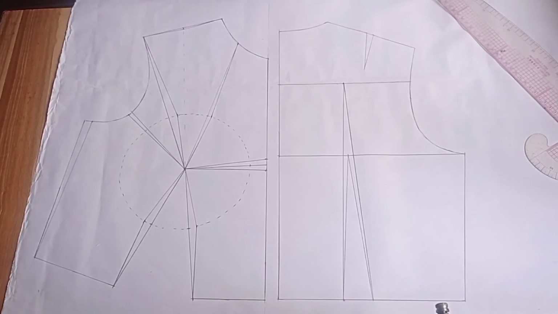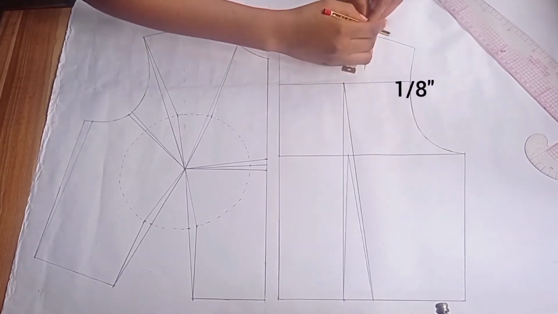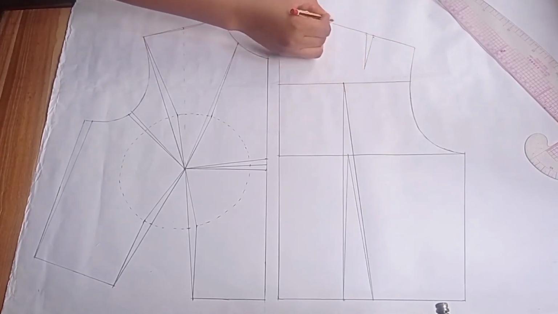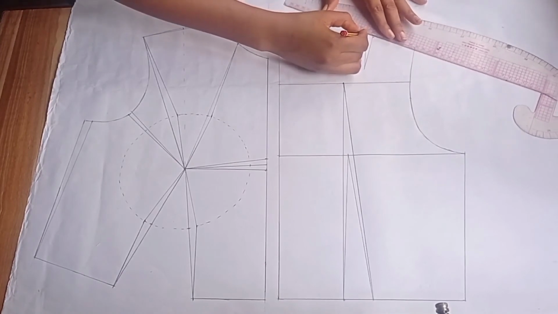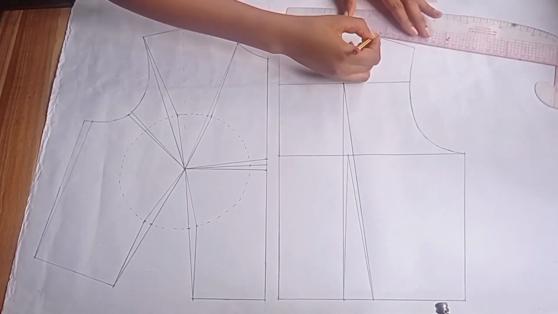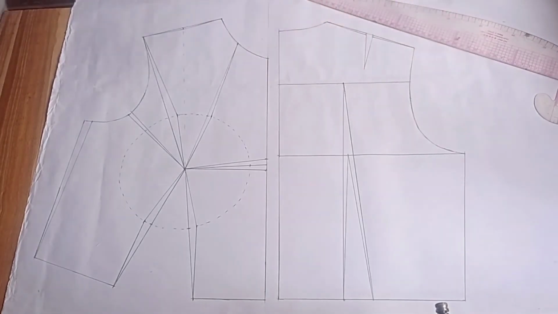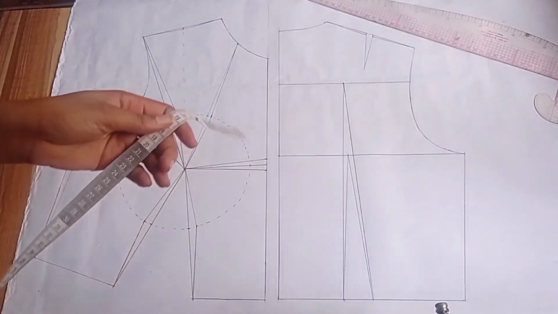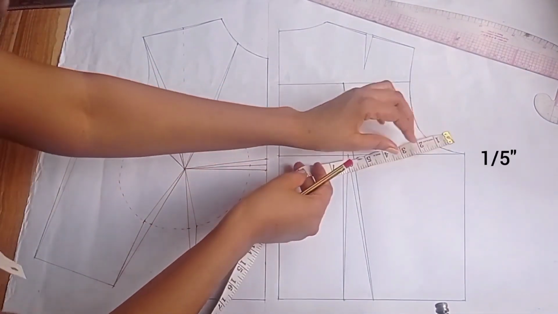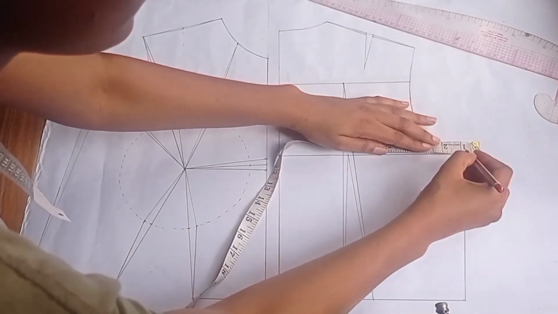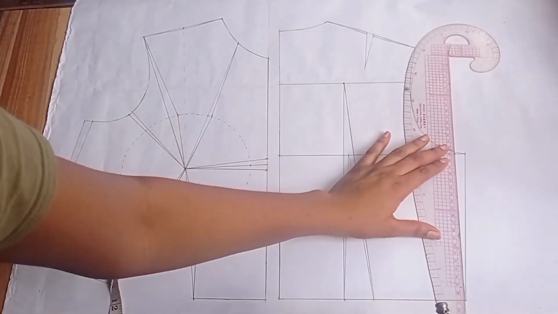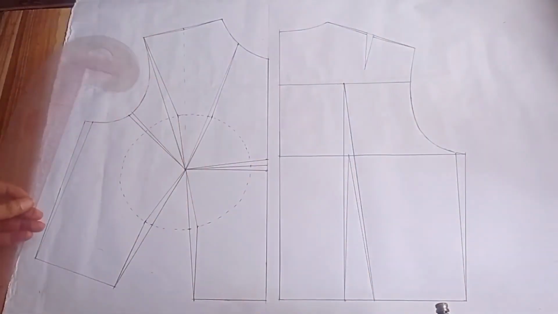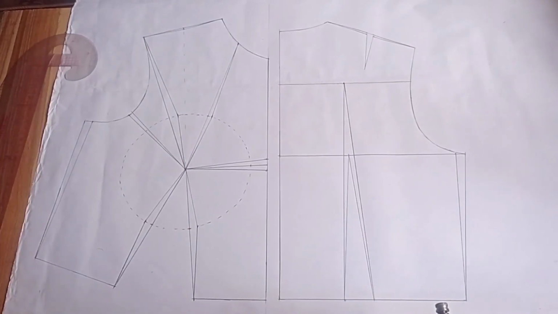On the shoulder dart, mark downwards 1/8 of an inch on the dart legs. Connect the points with a line to the tip of the shoulder. For the next guideline at the side seam, just like we did for the front, mark half an inch inwards and connect the point to the waistline. And now we are done with contouring the basic bodice pattern.